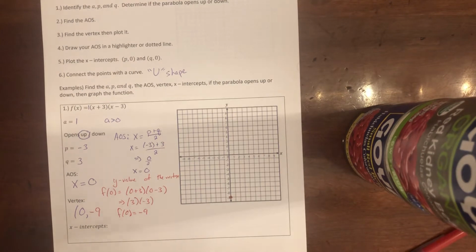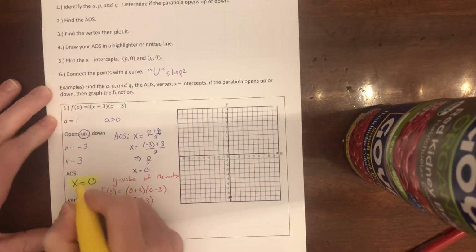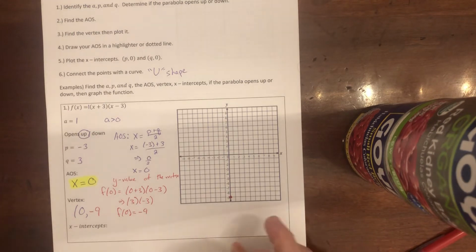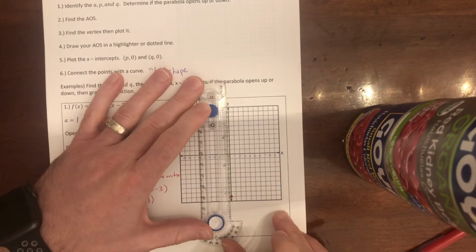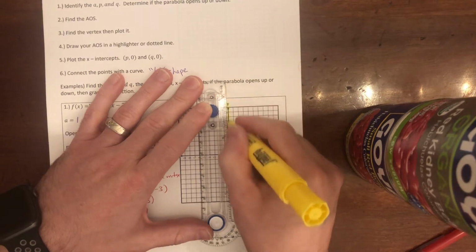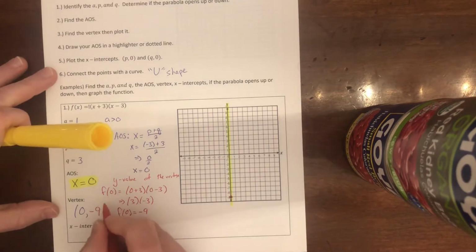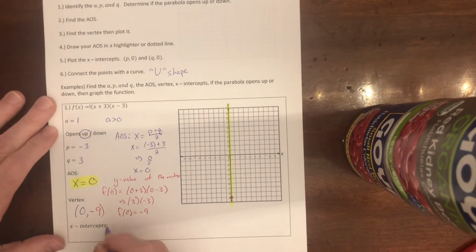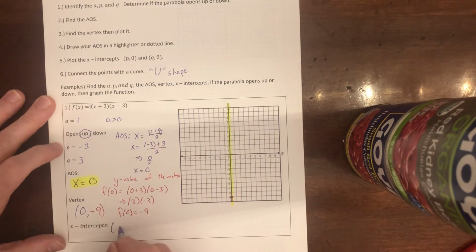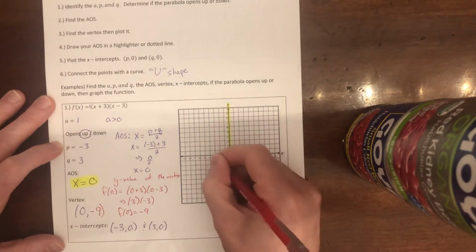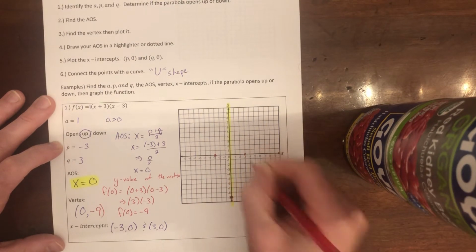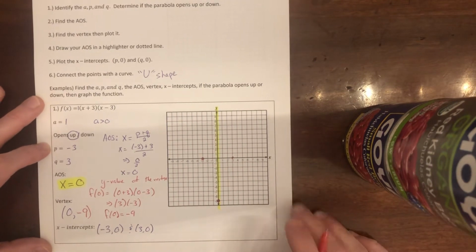Okay, so what I'm going to do right now is I'm just going to highlight the axis of symmetry. The axis of symmetry is x equals 0, which is also really the y-axis in this case. So there's our axis of symmetry. The other thing they ask us to plot is the x-intercepts. Remember, our x-intercepts are (p, 0) and (q, 0). So (-3, 0) and (3, 0). We now have enough information to graph our parabola.